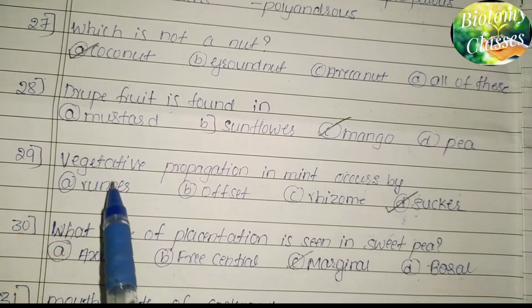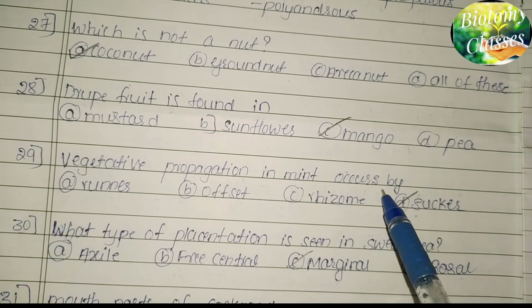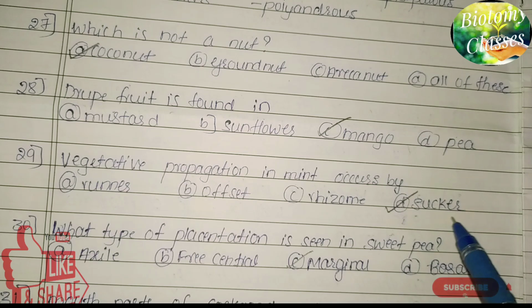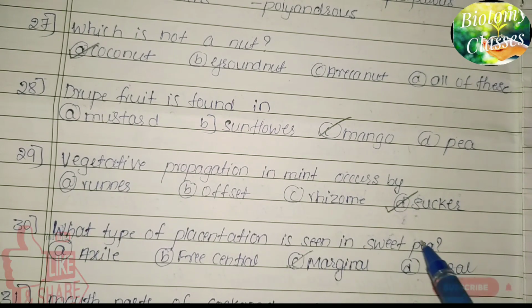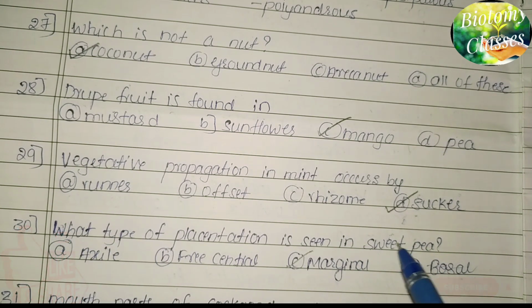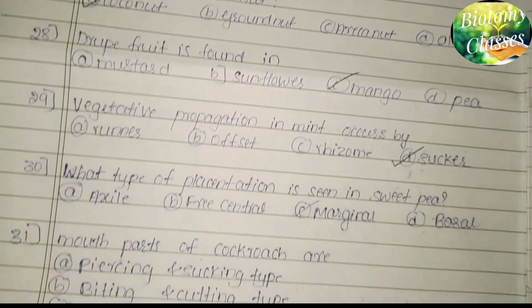Vegetative propagation in mint occurs by the type sucker. Sucker propagation. 30th question. What type of placentation is seen in sweet pea? Sweet pea or beans. So the placentation seen in sweet pea is called marginal placentation. So C is the right answer.